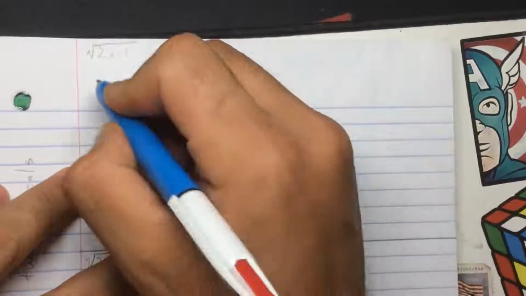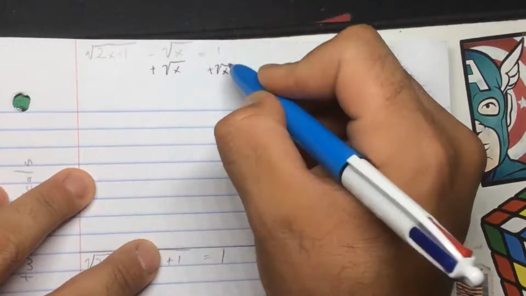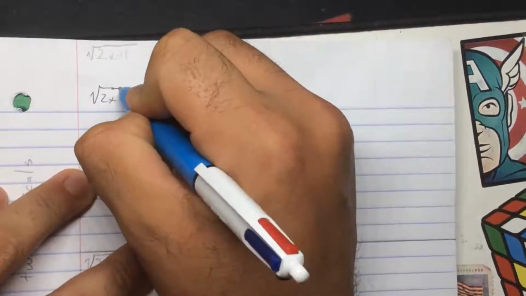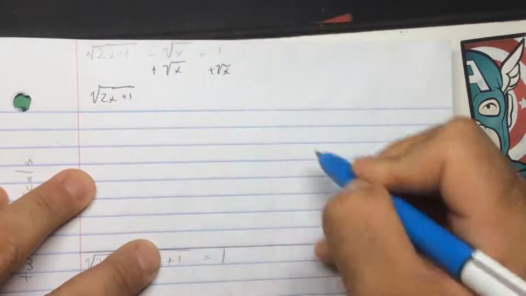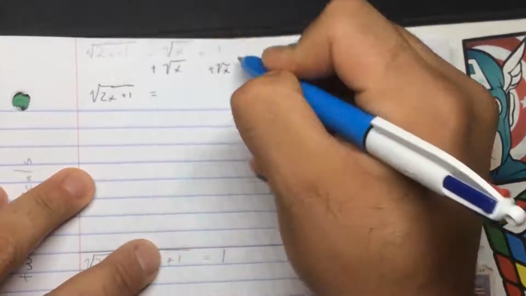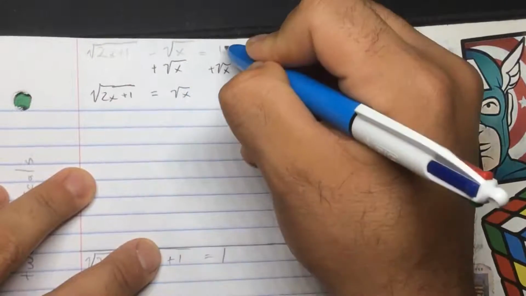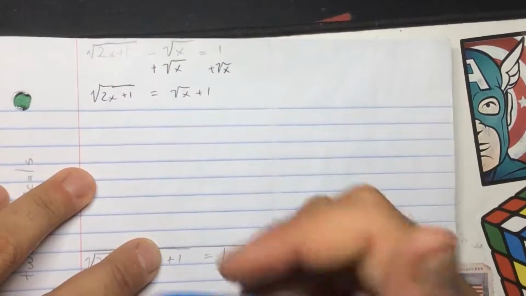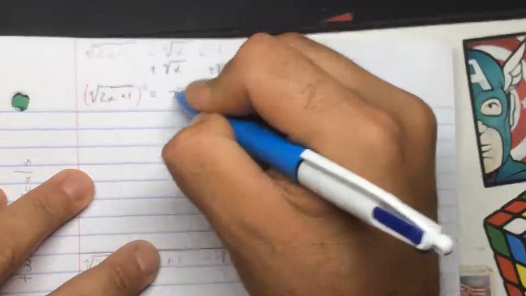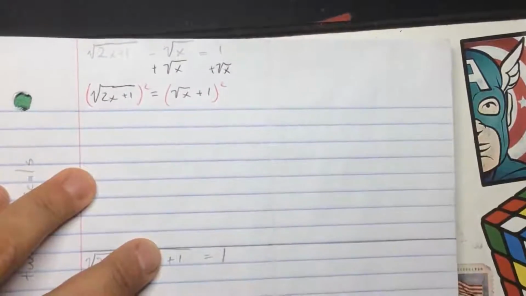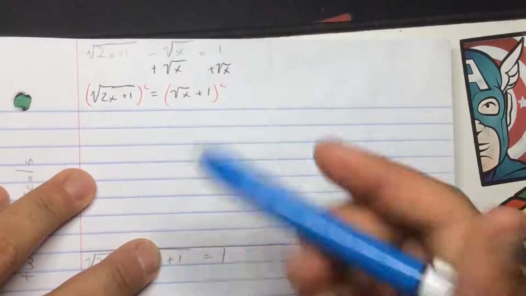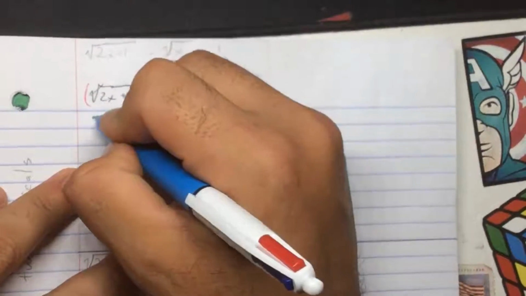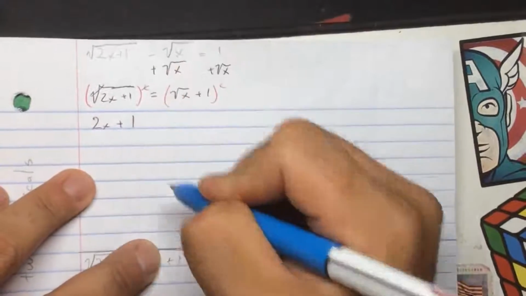So we're going to rewrite that here. If we do this, this moves it over to this side. So we have the square root of 2x plus 1, that's supposed to go over. This goes to 0 equal to square root of x plus 1. So now we're going to square both sides. For this one, this simplifies out because these will reduce, leaving us just 2x plus 1.